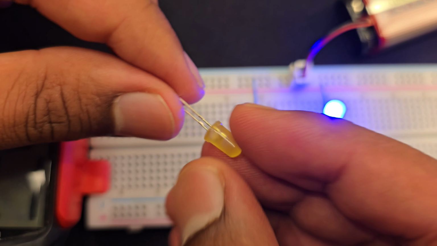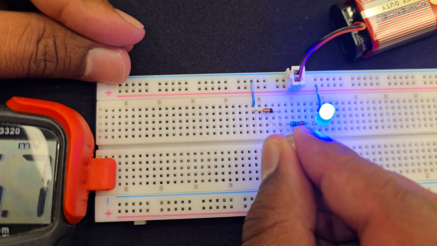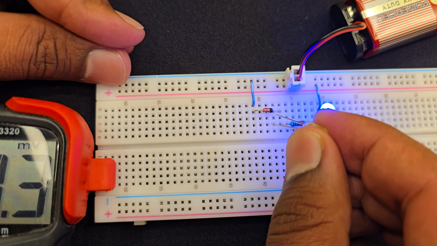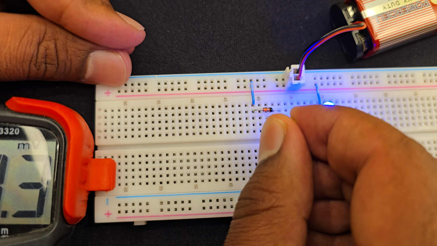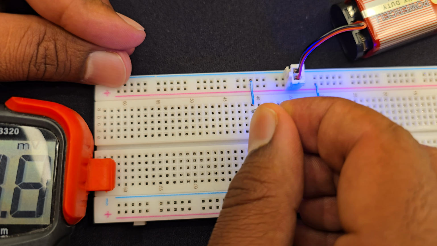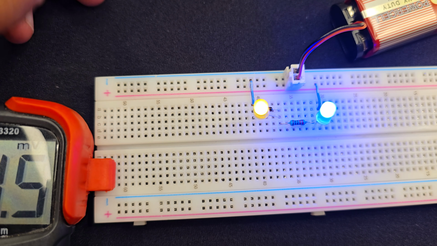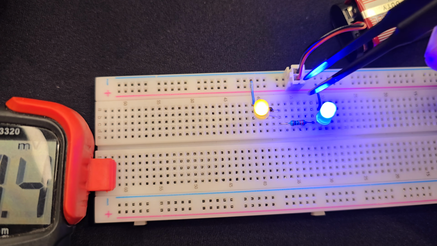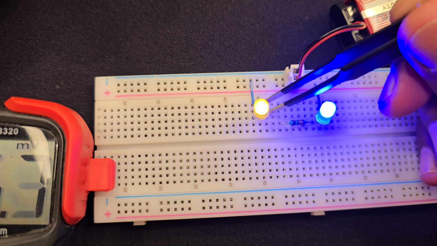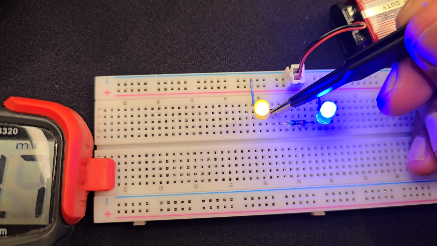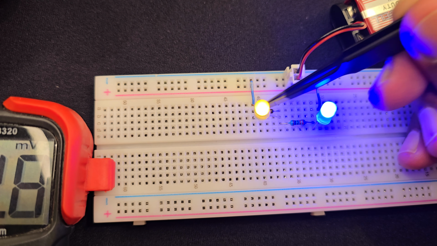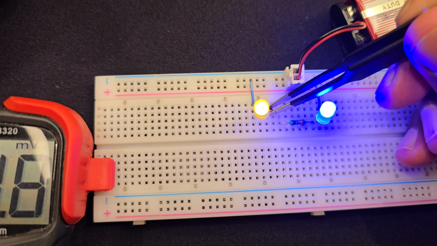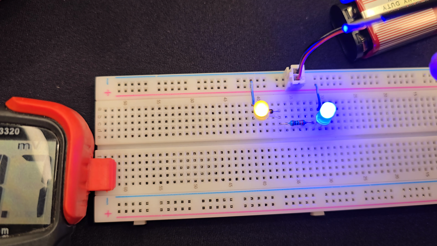Let's connect an LED across the Zener diode and see what happens. Positive. It's a little difficult, but okay, there. So there's a 2.4 volt difference in between those two pins of the Zener diode. So the LED is turned on.